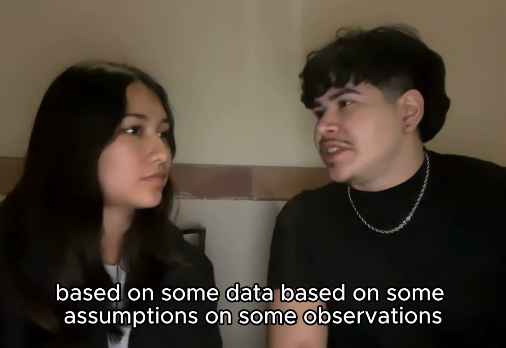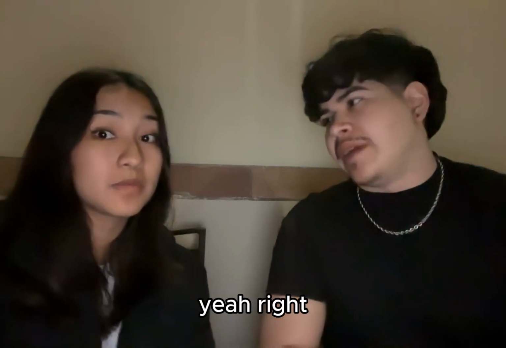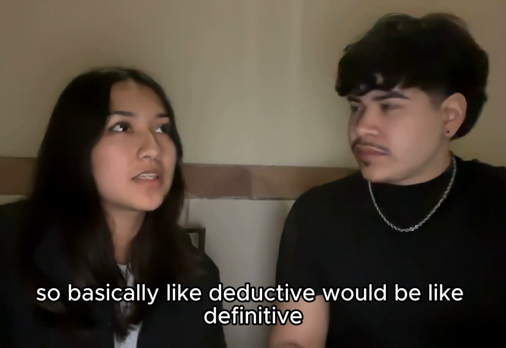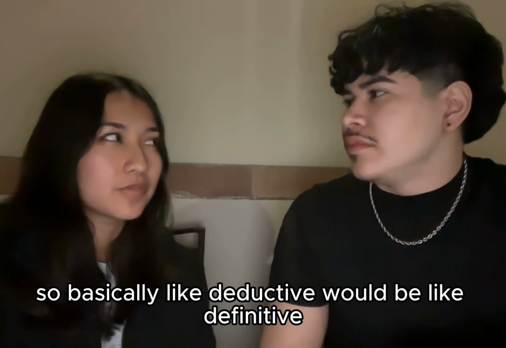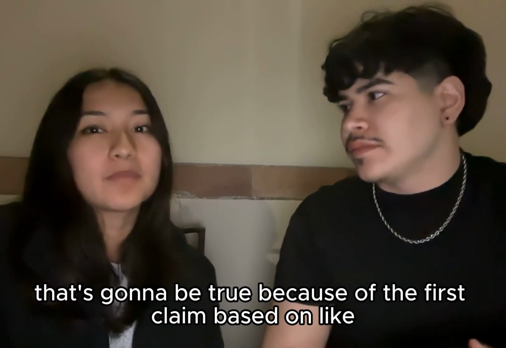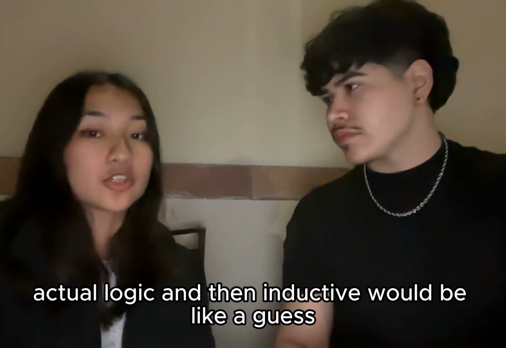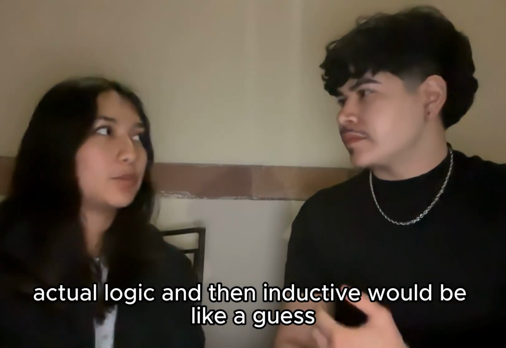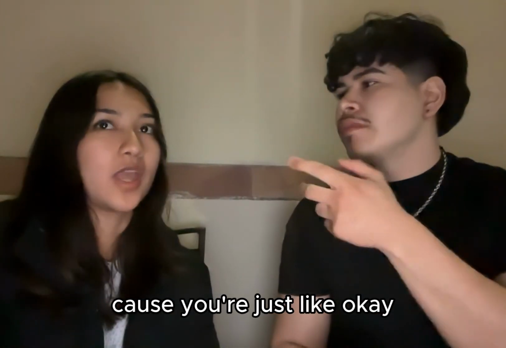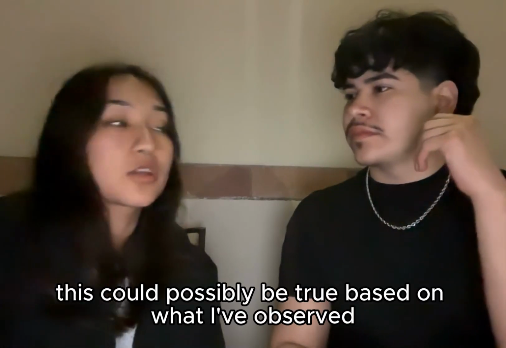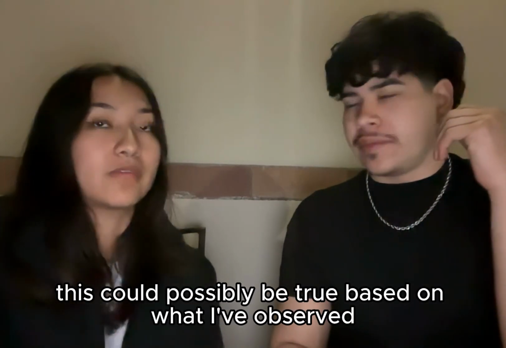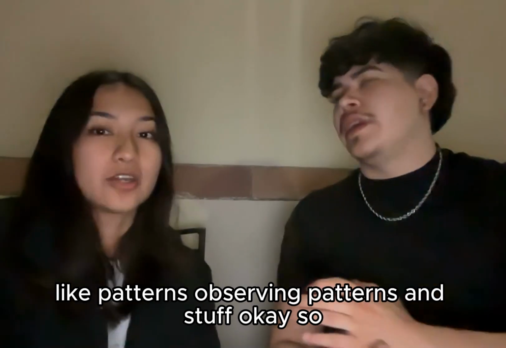Based on some assumptions, on some reasons, some observations. So basically, deductive would be definitive. It's going to be true because of the first claim, based on actual logic. And then inductive would be like a guess, because you're saying, okay, if this is true, this could possibly be true based on what I've observed, like observing patterns and stuff.